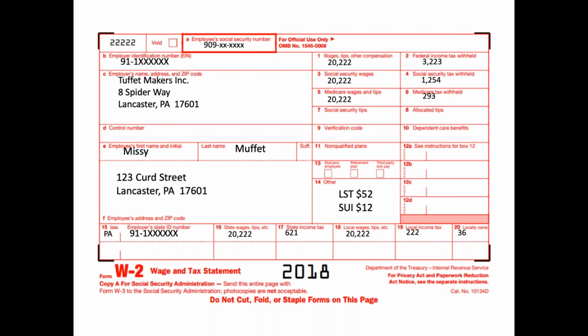When using TaxSlayer, the first address that you're going to enter is going to be the taxpayer's current address. There may be some circumstances where we need to put the prior address in an electronic form, as is reported on a government-issued form, such as a W-2. In this case, for Missing Muffet, we want to be sure we're putting the 123 Current Street, Lancaster, PA, 17601 into the address portion so the IRS can match this up for an electronic filing.